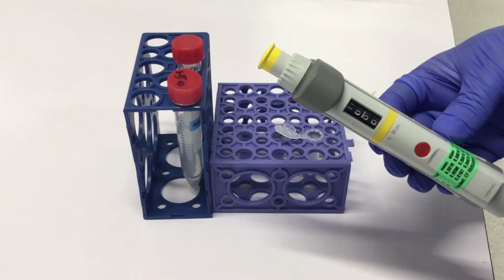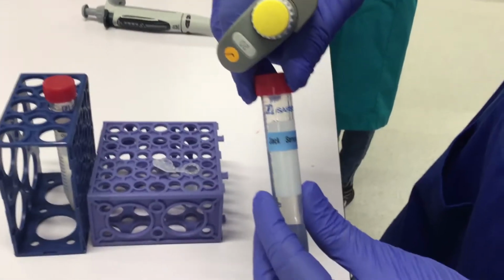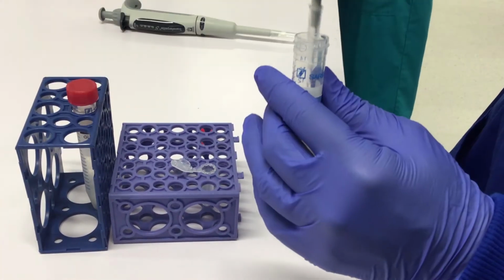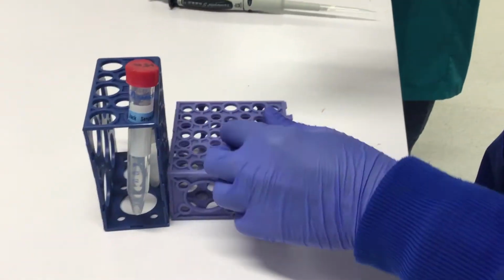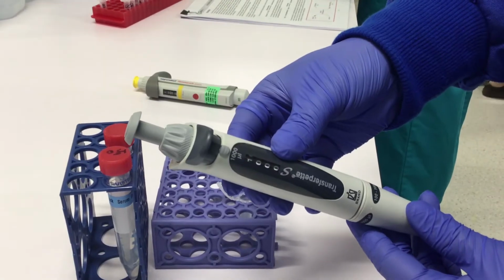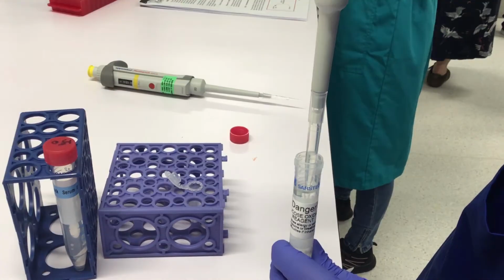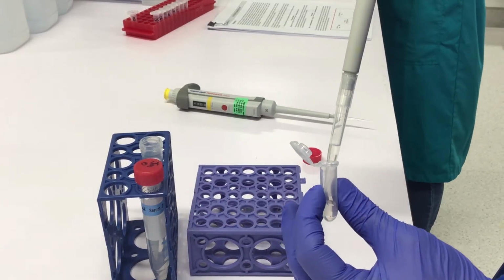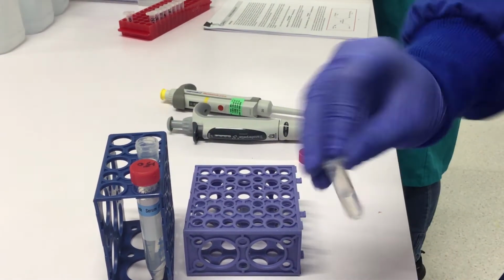Here's a little video of what to do. You take 10 microliters of the patient's serum sample, put that into your tube, followed by 1,000 microliters, or 1 milliliter, of the glucose oxidase assay reagent. Just to point out, the assay reagent contains a lot of different things. It has your 2 enzymes, phenol, and 4-aminophenazone. So that makes it a lot simpler for them.